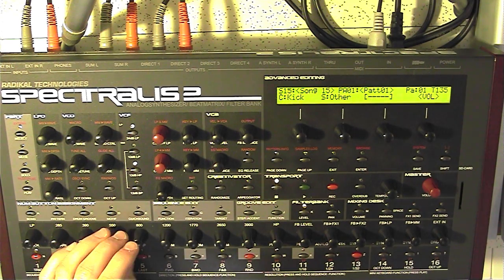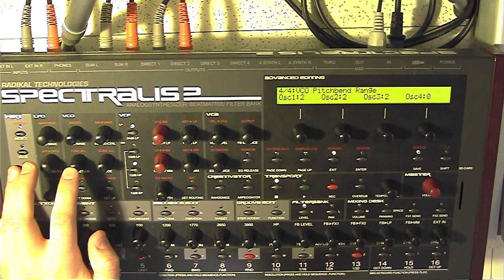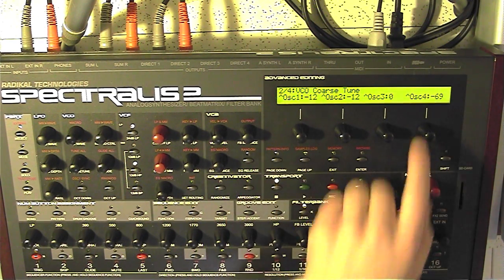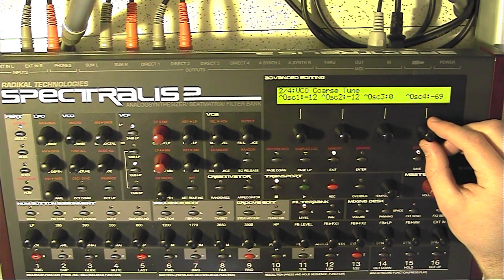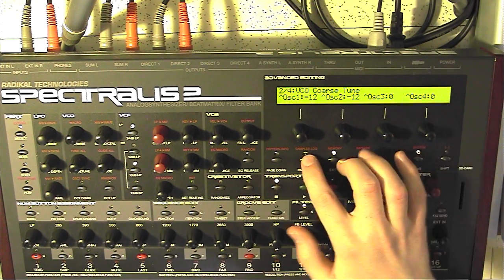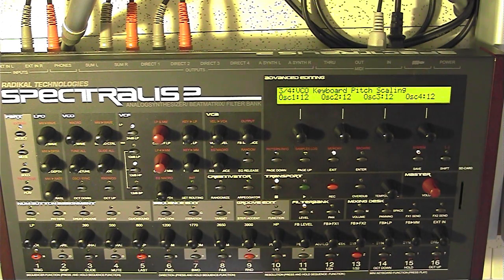Now, one thing odd about the sound that I'm using for oscillator 3 and 4 is that if you go to the oscillator detune, oscillator 4 is set to -69, so I'll set that to 0. And then go to page 3 of 4 and change the pitch scaling for that to 12 so that when you play the notes, it corresponds with the correct notes on the keyboard.